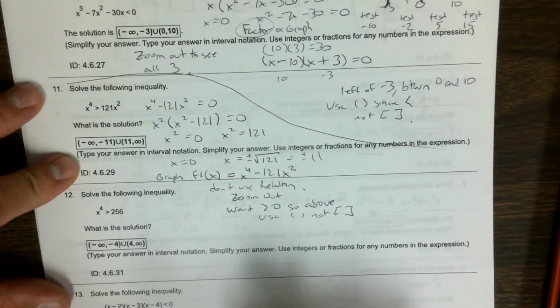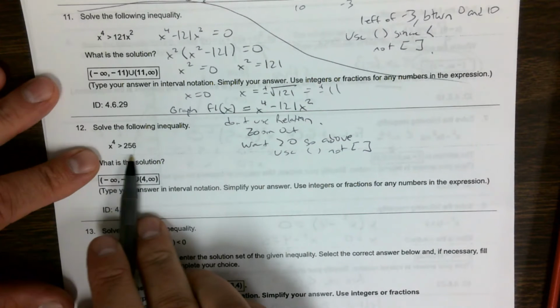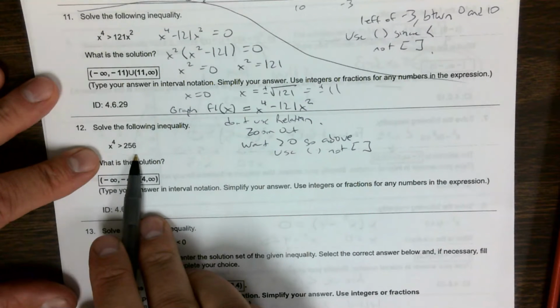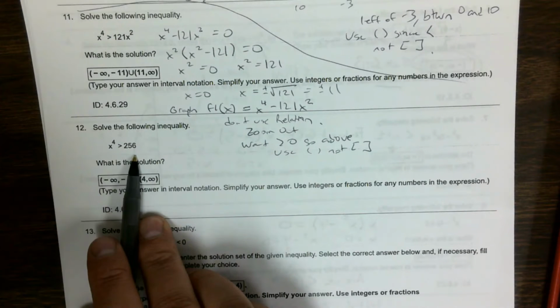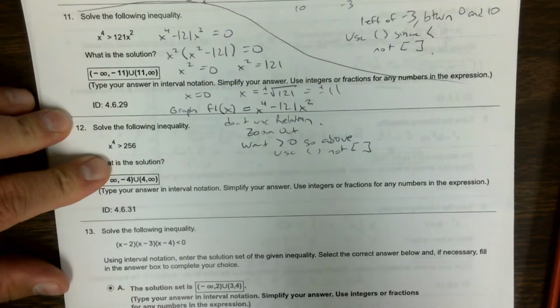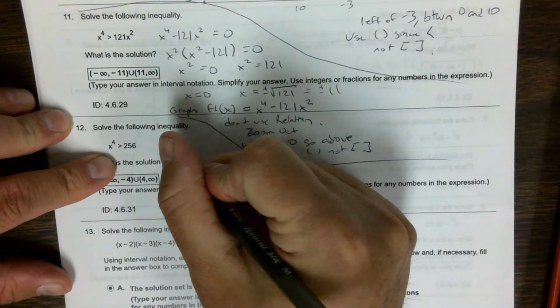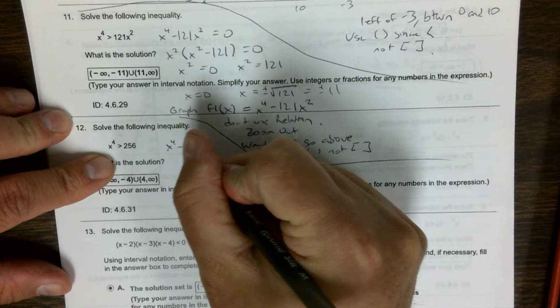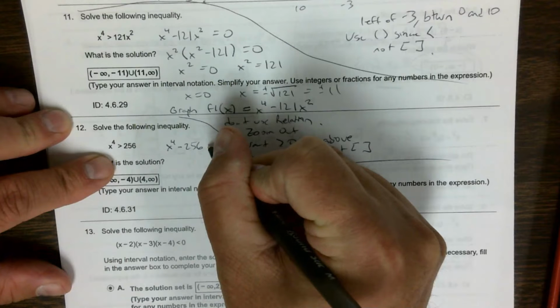So now on this one, we have x to the 4th greater than 256. You're probably going to have some big numbers on yours, because you want to be able to do the square root twice for these. So we have x to the 4th minus 256 equals 0, or if you want greater than for above.